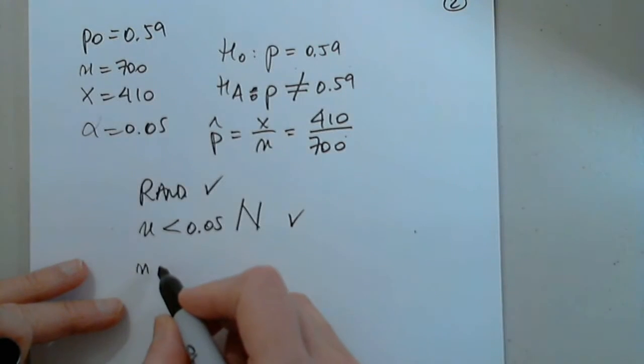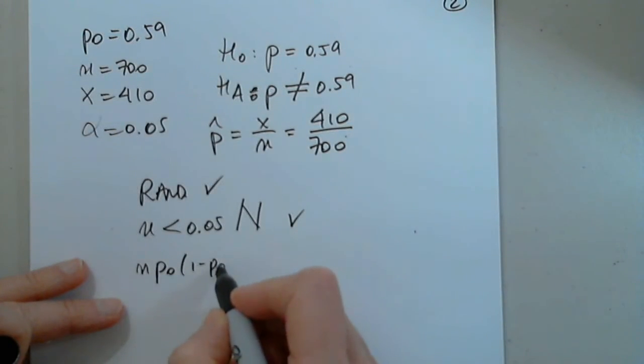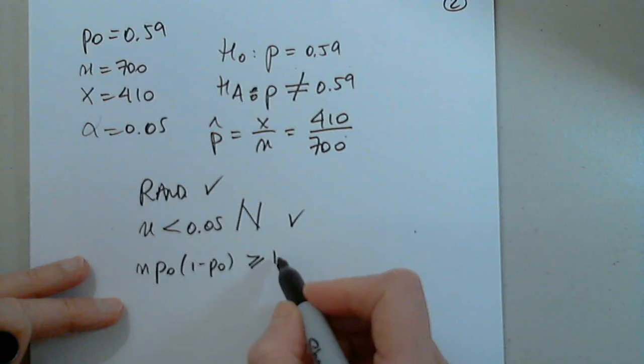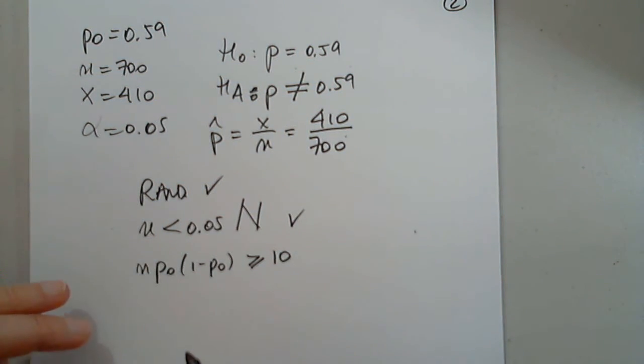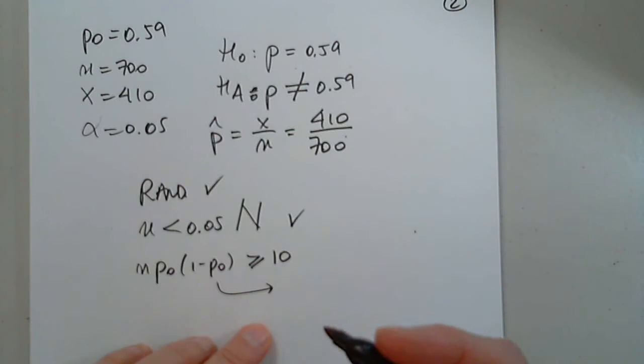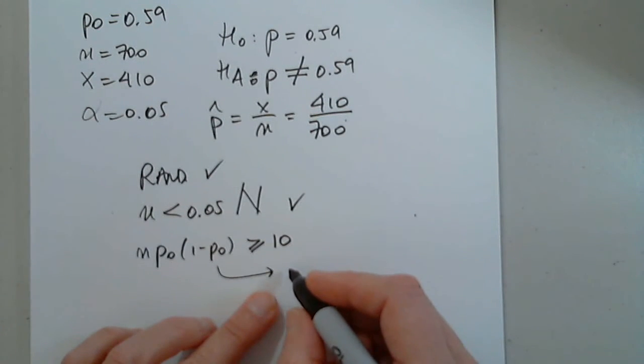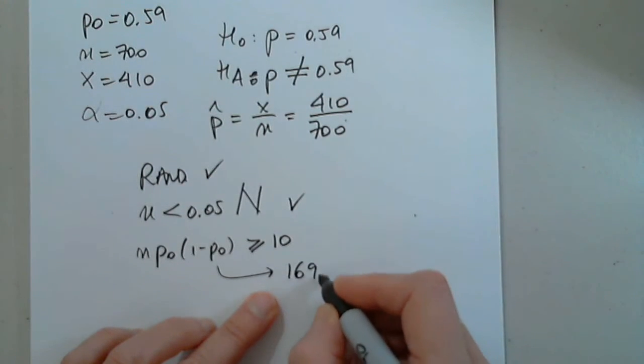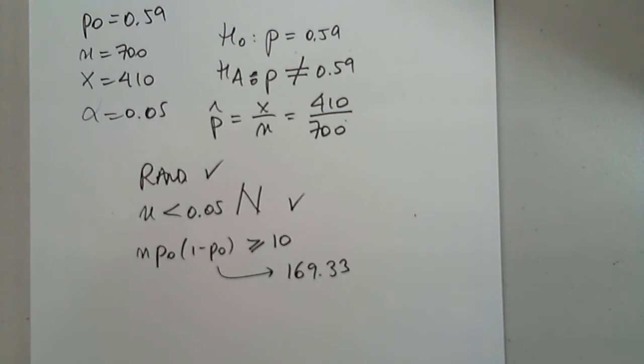Now, I have to test that N P0 (1 minus P0) is greater than or equal to 10. I already did it. It is greater than 10. But I need the number because you will probably be asked to put the number. It's 169.33. Okay, so let's go back.